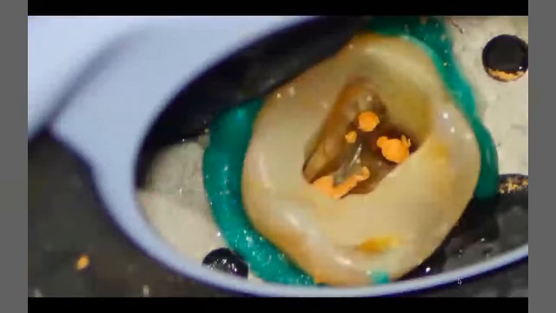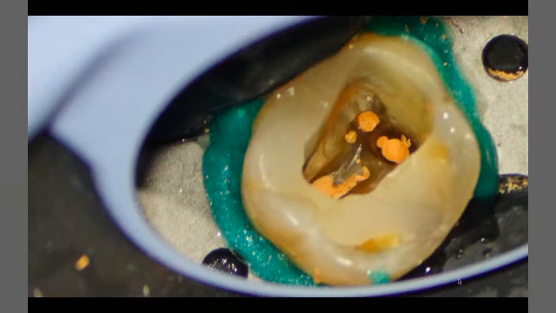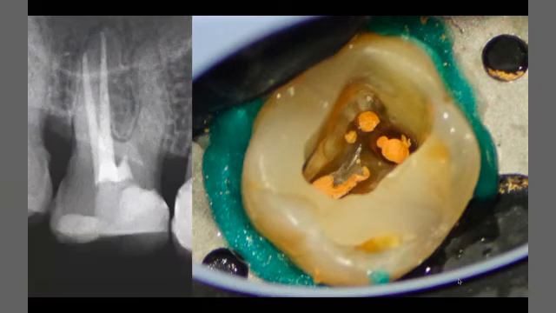Yes, this one. If you see this axis and the data for MB1, MB2, buccal and palatal, you will see that everything looks great. But according to the X-ray, you can see that we have a missed mesial root because of calcification.